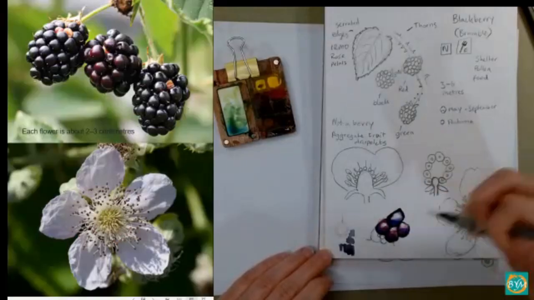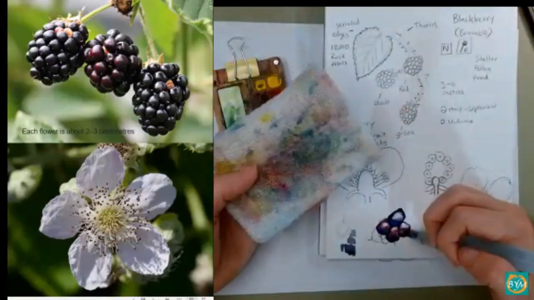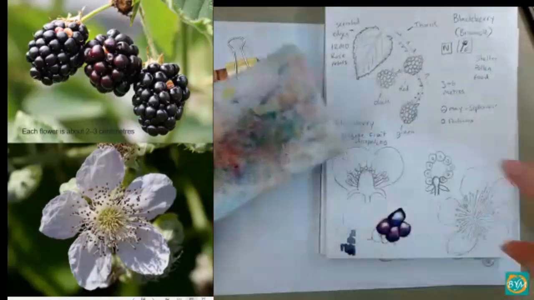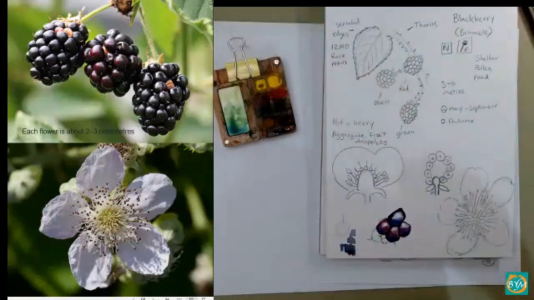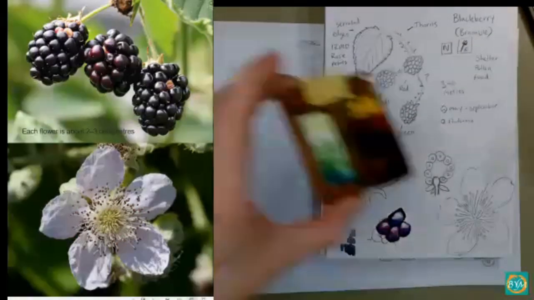Again, just make sure that you clean your brush in between doing each of those. And then again, hopefully you can see how that is creating a much more three-dimensional look to your painting.